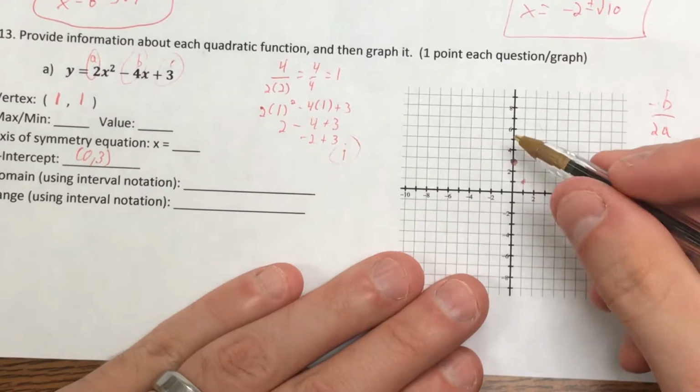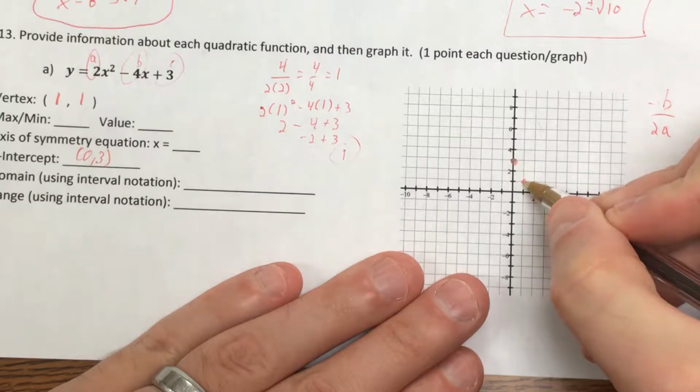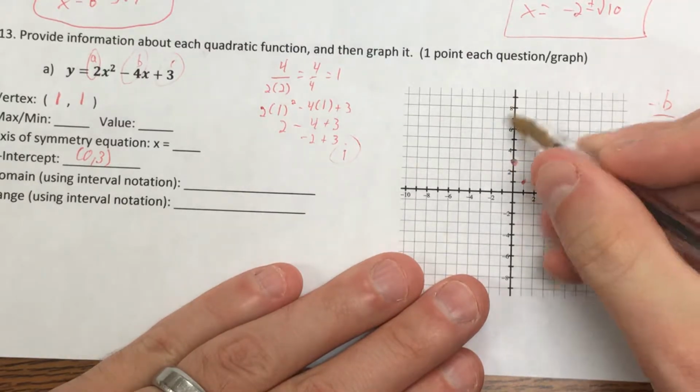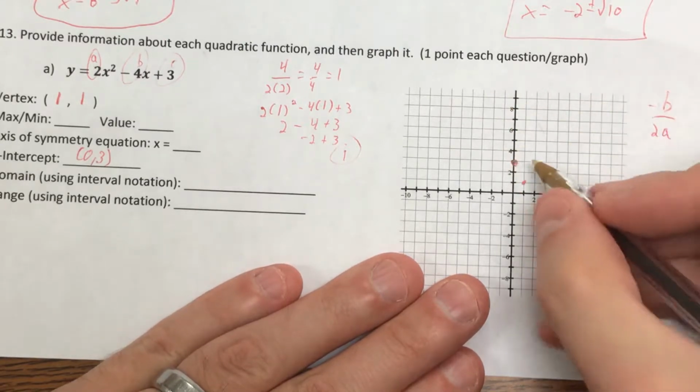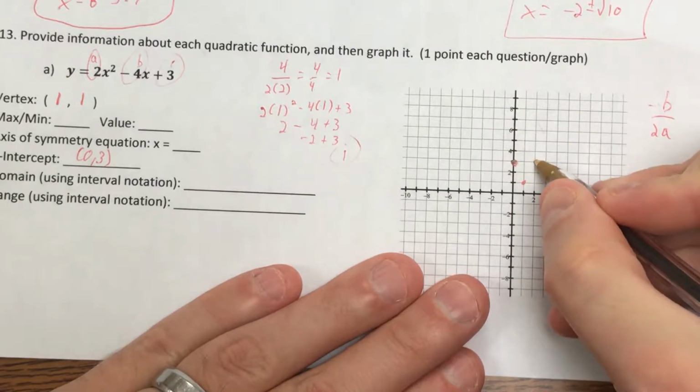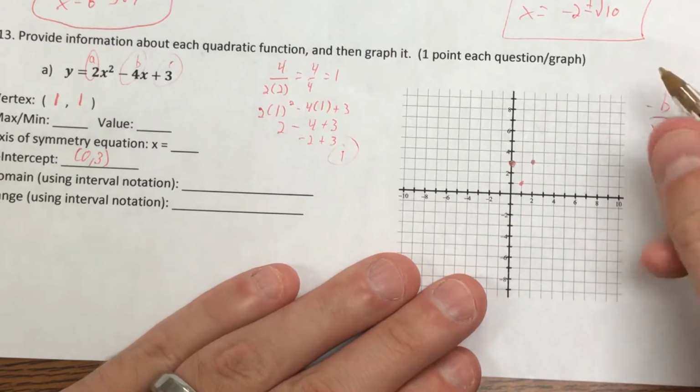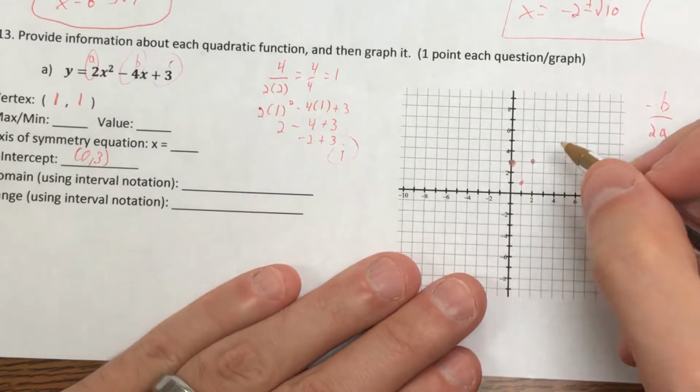Which, this actually gives you 2 points, because you know this is the vertex, so it's got to go like that, but since it is always 100% a U-shape, you can reason out that if there's a point here, there's got to be a point there. And now you have 3 points that you can make a U.